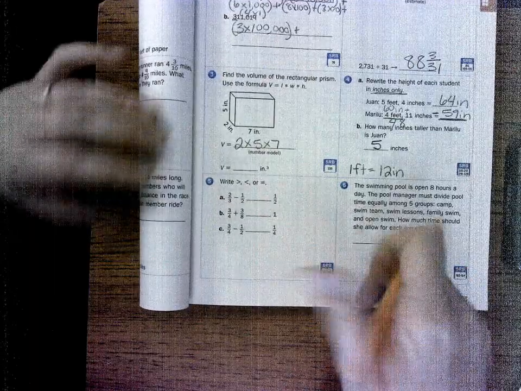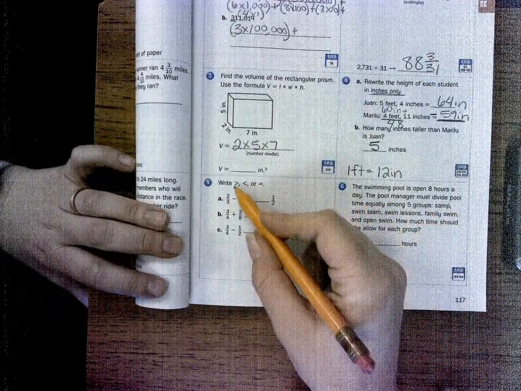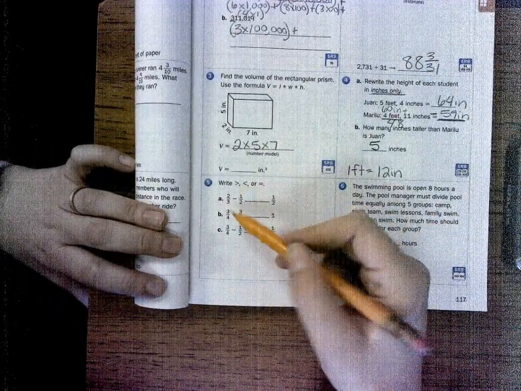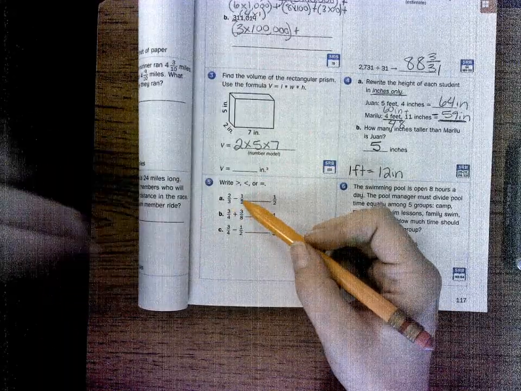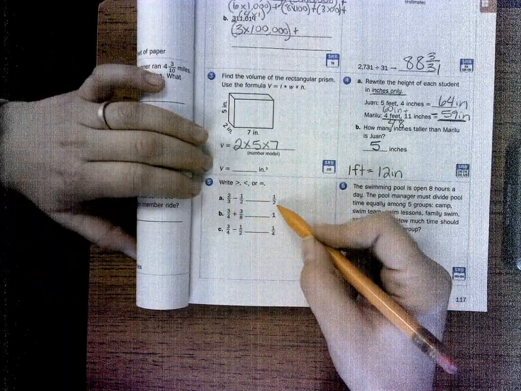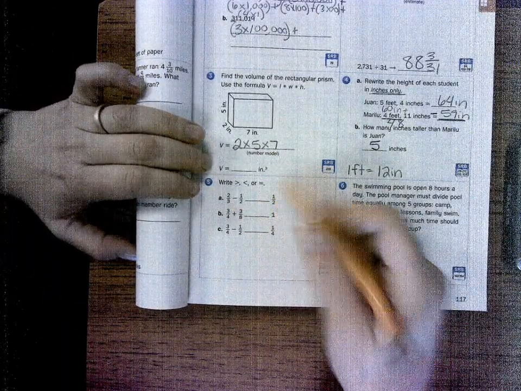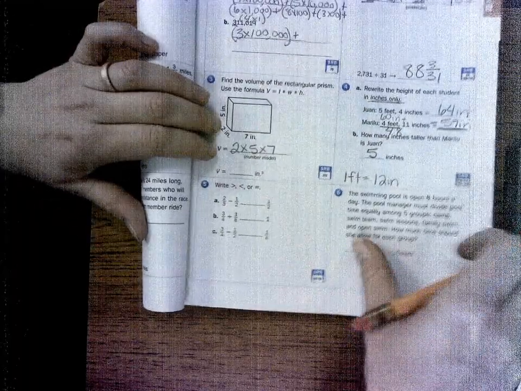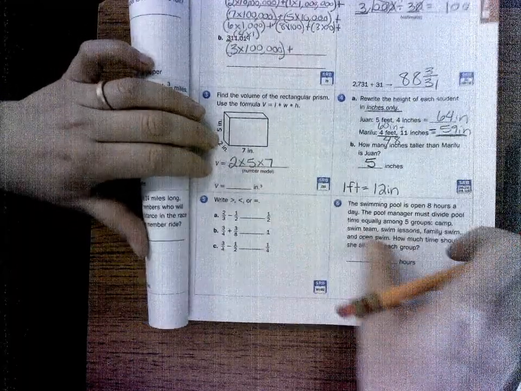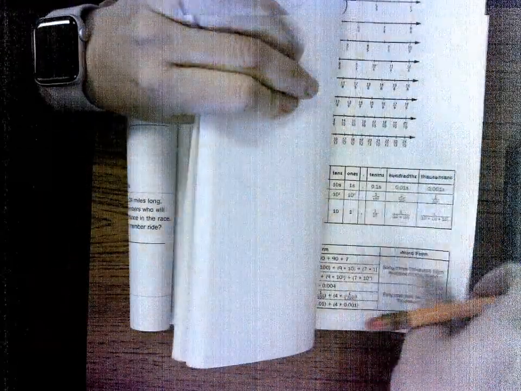All right, write less than, greater than, or equal to. Sorry, greater, less, or equal to. 3/2 minus 1/2 is what to a half? Here, you could use the back of your book to help you instead of finding a common denominator. So I have 2/3 here.